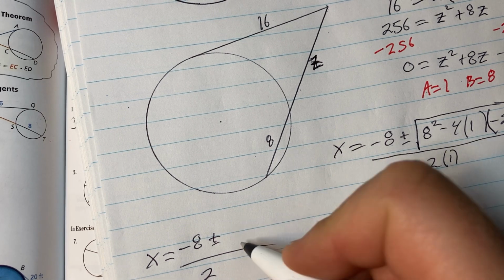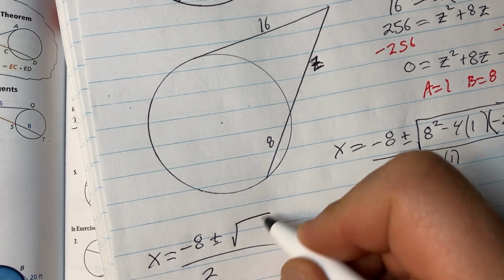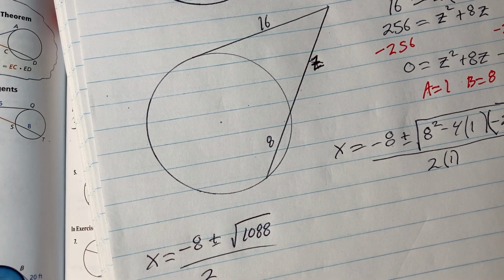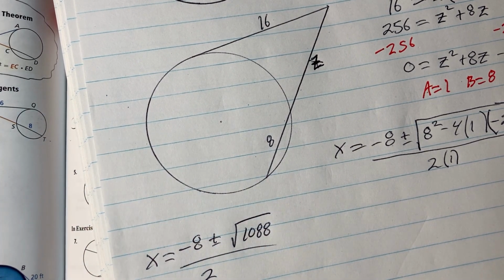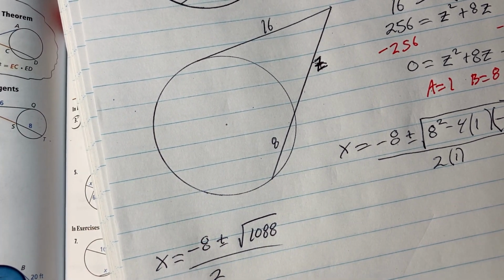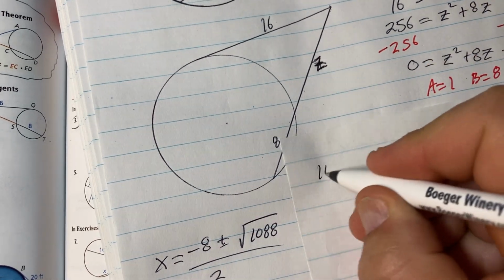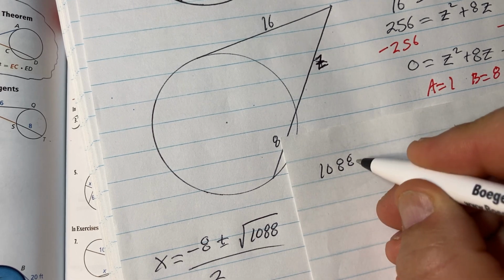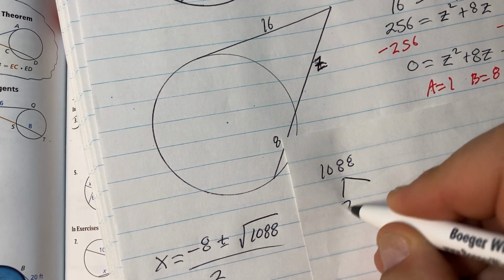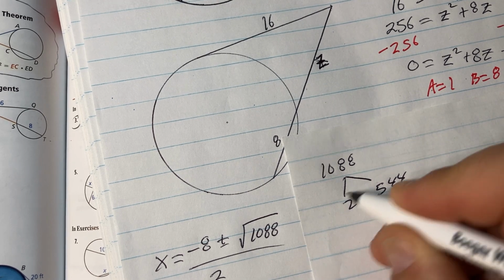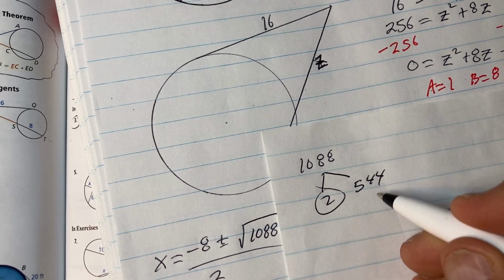1088. So I'm going to do that right here. 1088. 2 goes into that 544 times. Factor tree.